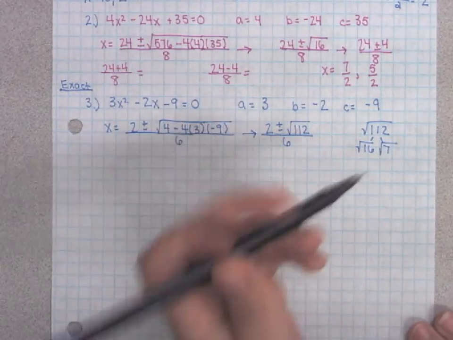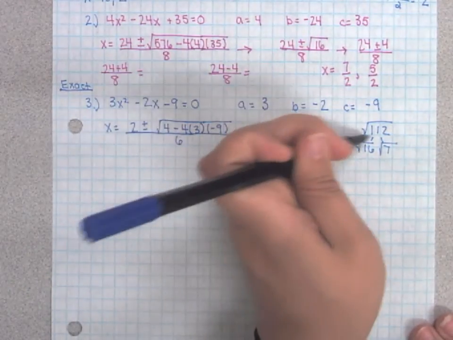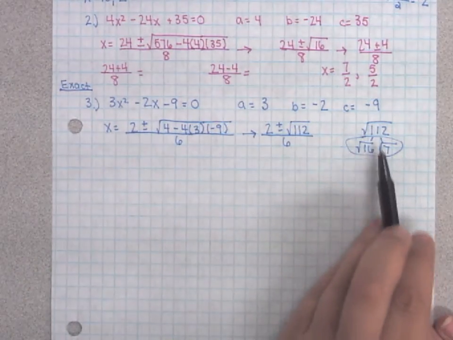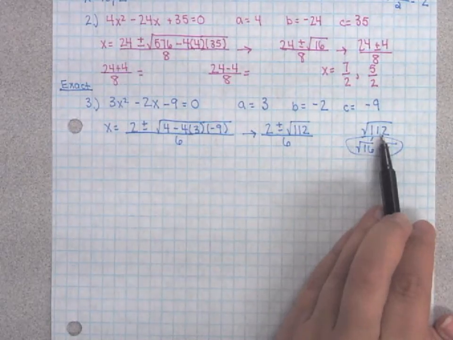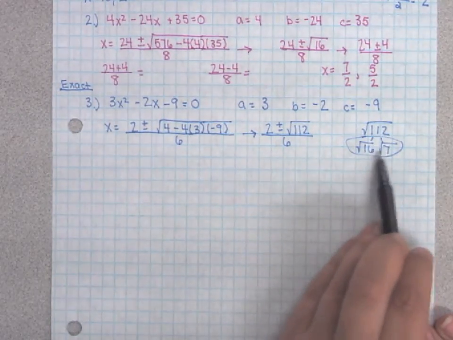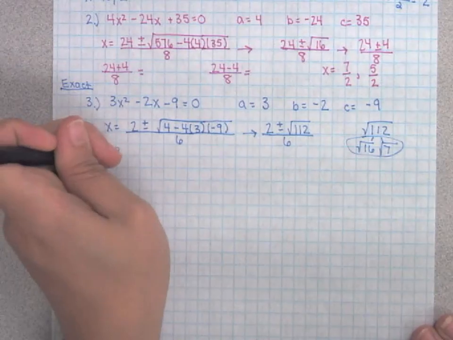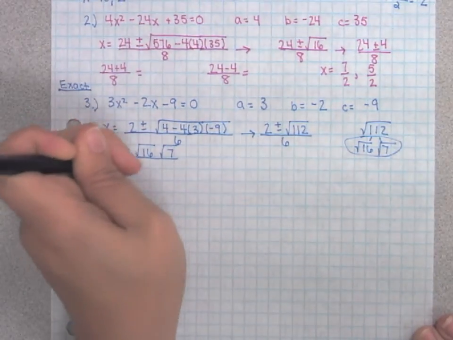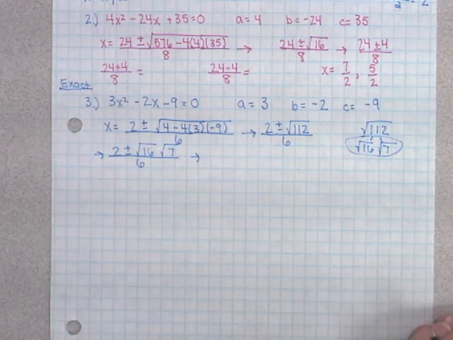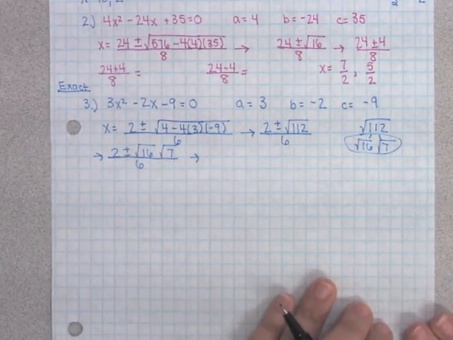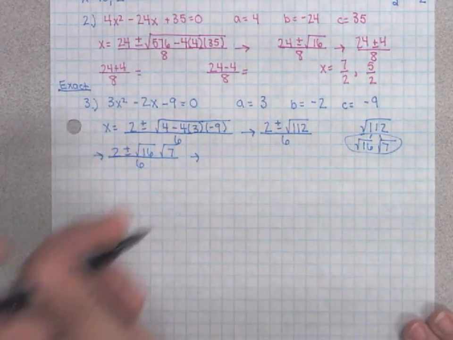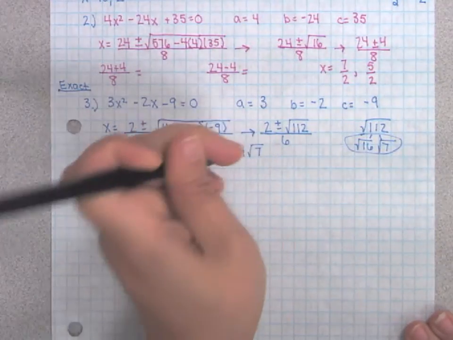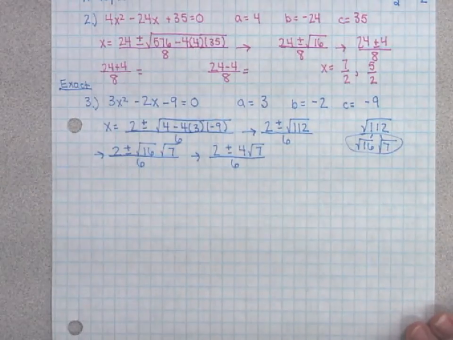Right? You see that? So since these two numbers make that, this can replace that there. So what we're going to do is we're going to replace that with this. So that turns into 2 plus or minus the square root of 16, square root of 7, all over 6. Well, what do you know about the square root of 16? It's the whole number 4. So you got 2 plus or minus 4 square root of 7 all over 6.